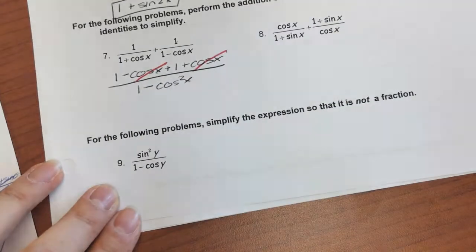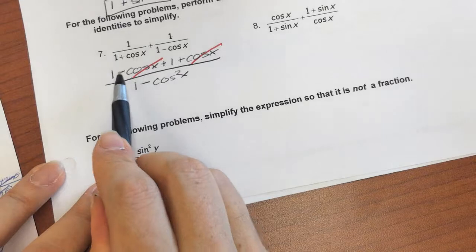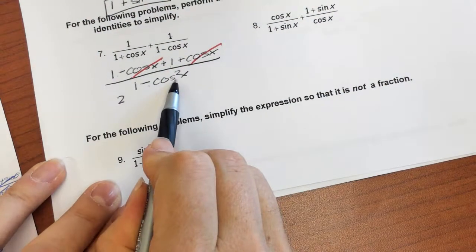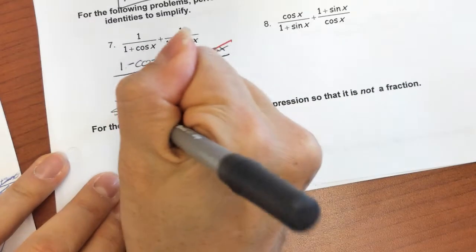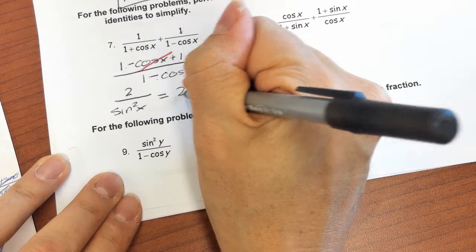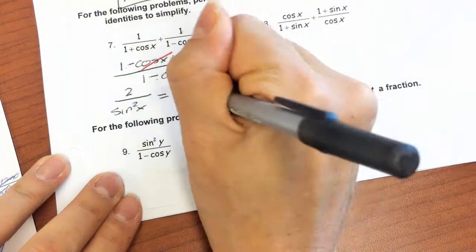So now I can see that this negative cosine x and positive cosine x cancel with each other. On the top I have 1 plus 1, which is 2. On the bottom, this is the Pythagorean identity. This is sine squared x. And of course, since it's on the bottom, I can write this as 2 cosecant squared x.